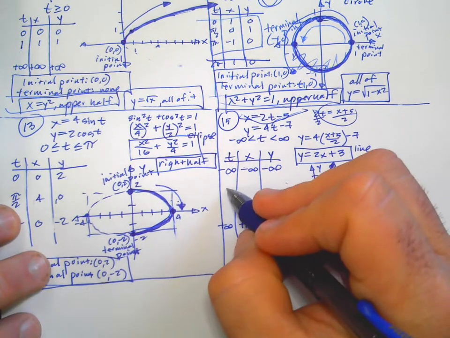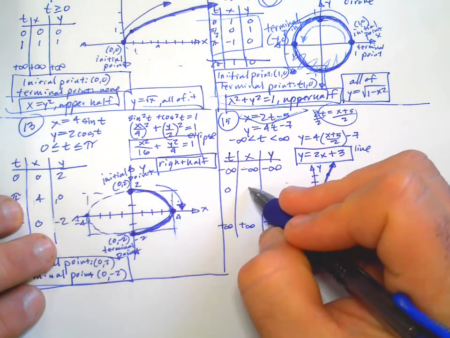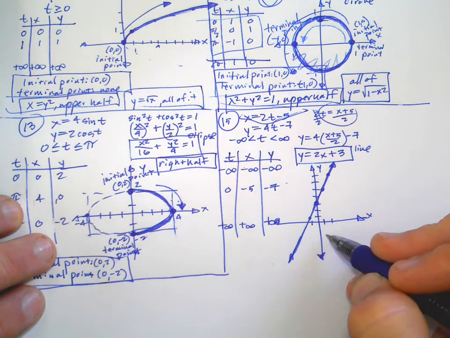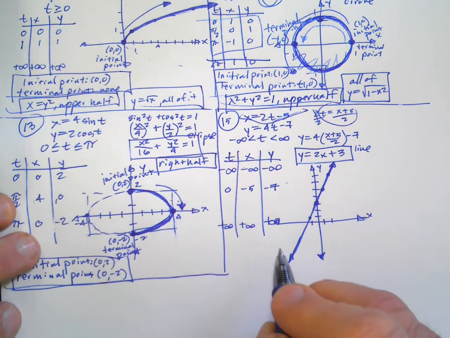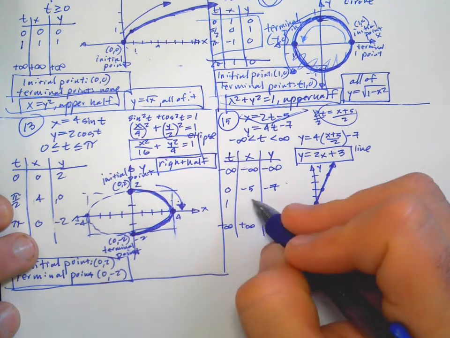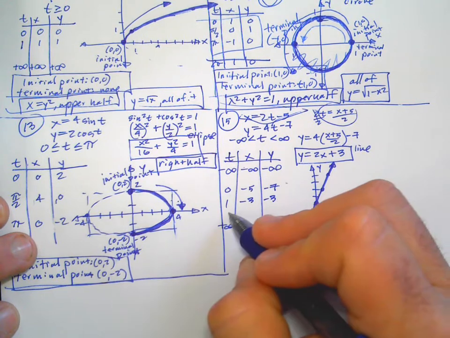But we could plug in a couple values. 0 would be -5, -7. Ooh, that's weird. Oh yeah, that's way over here. 1 is going to be -3, -3.